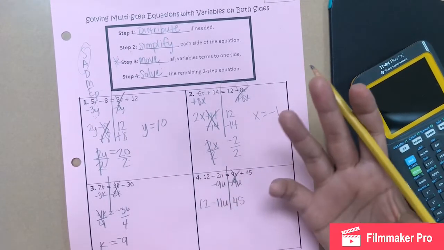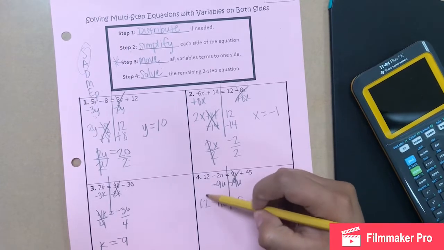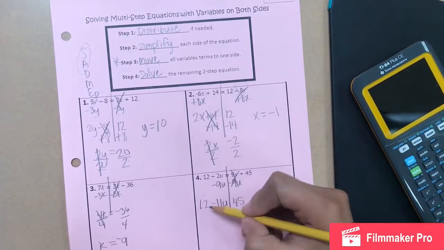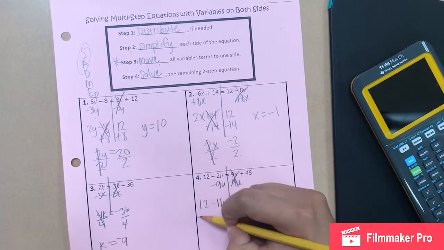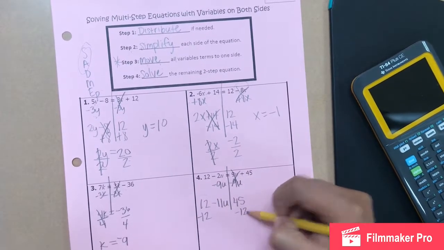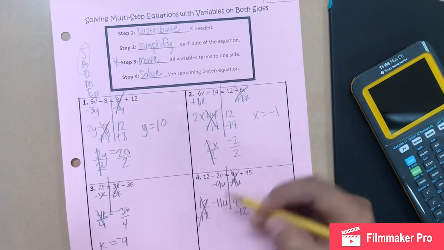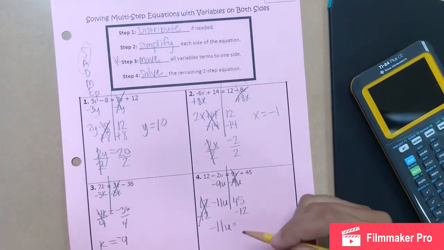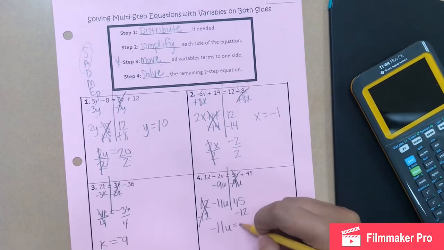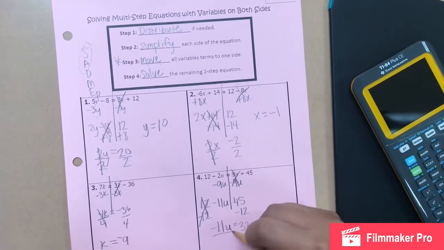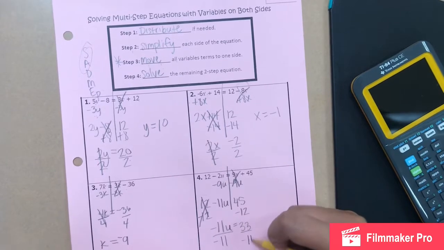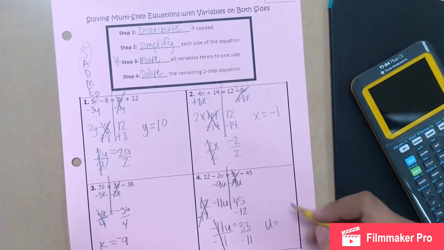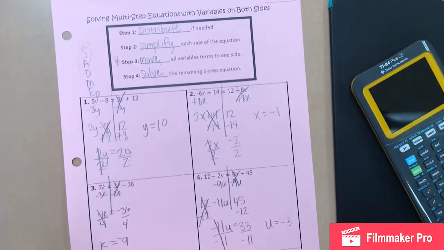Then I want to solve like a regular two-step. In order to solve, I need to move the 12 because I can't divide by negative 11 yet. So the opposite of positive 12 is negative 12 to both sides. Those cancel. So I have negative 11u equals 45 minus 12 is 33. Then I divide both sides by negative 11. The 11's cancel, so u equals 33 divided by negative 11 is negative 3.